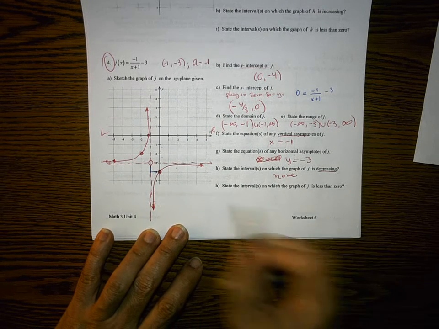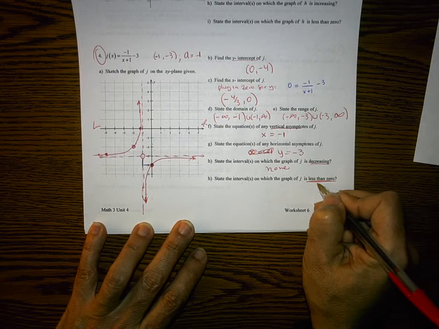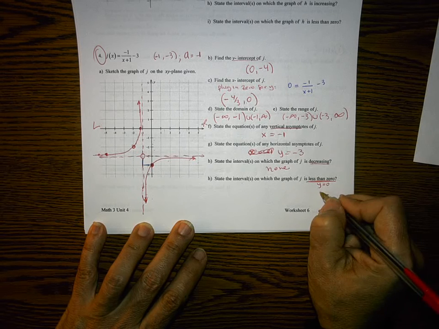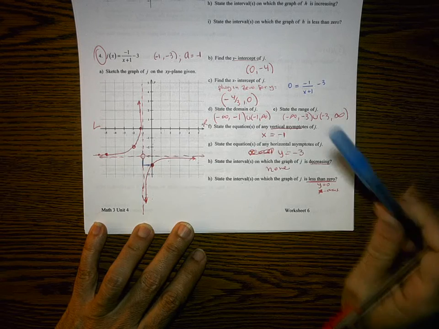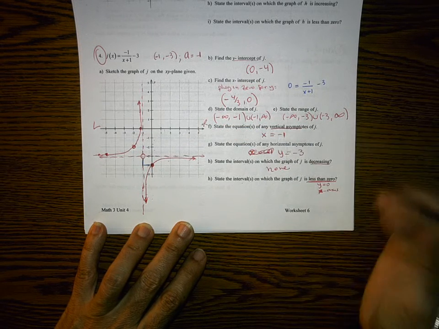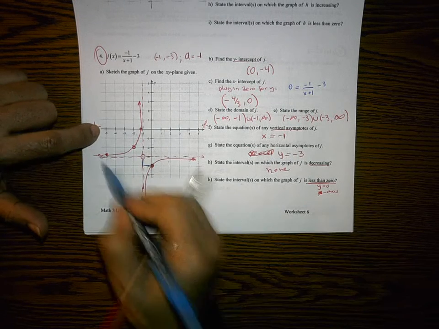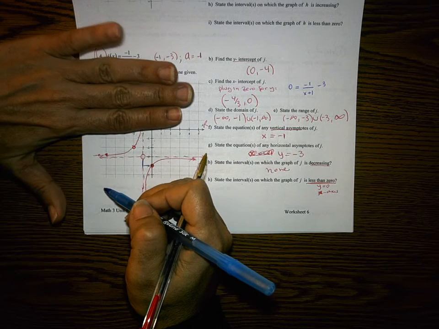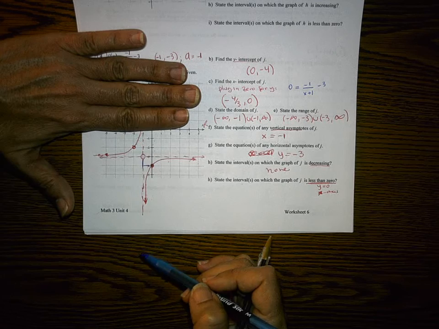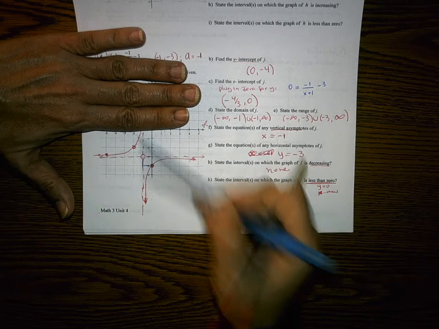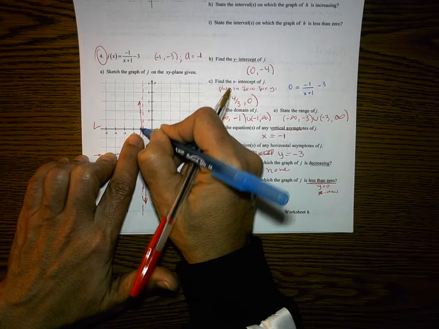And then state the interval on which the graph is less than 0. I like to remind you that this means less than the y equals 0 line, or the x-axis. Okay? So if you look at the x-axis, that's where the y equals 0 line is. Where is the function less than? Well, from -infinity, if you cover up this whole top of the function here, the graph is below the y equals 0 line. Okay, here's the y equals 0. The graph is all below except between this point over here, the x-intercept, all the way to our little asymptote.